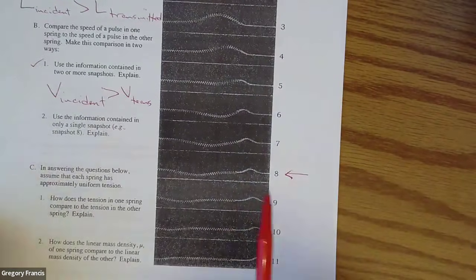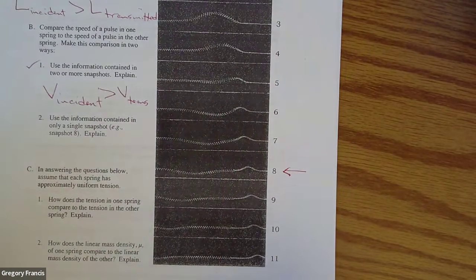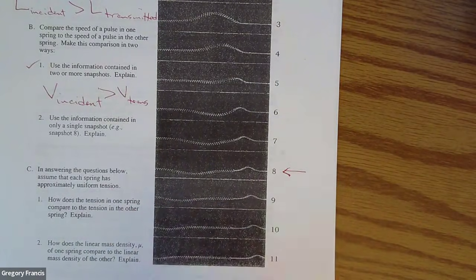I like to think of these pulses in a different way. I think of the original pulse, the incident pulse, as the mother pulse. And that mother pulse comes into that boundary and dies. And in its death gives birth to twins. Those twins are the transmitted pulse that goes scurrying into the other spring and the reflected pulse that bounces back into the original spring.